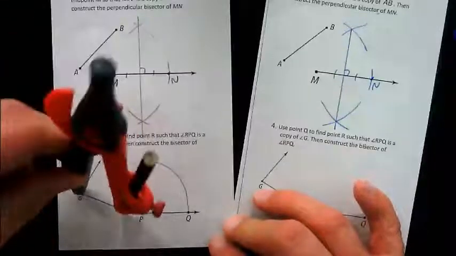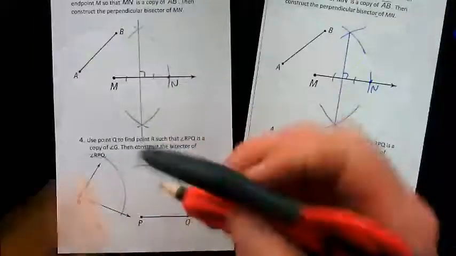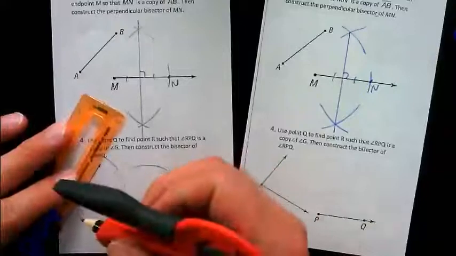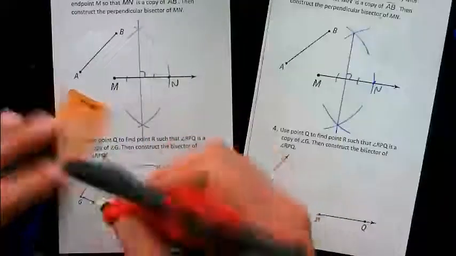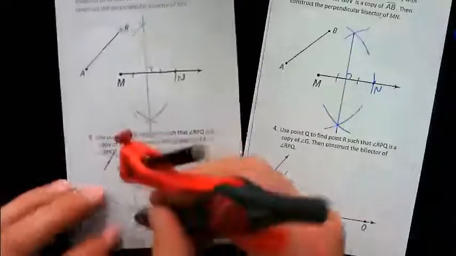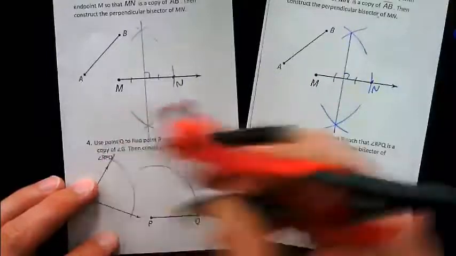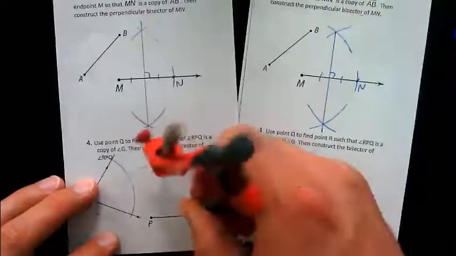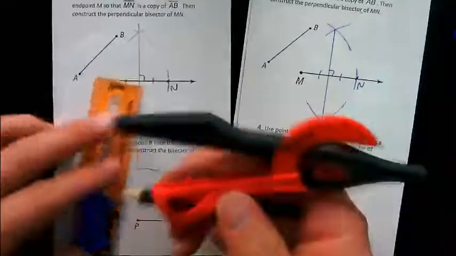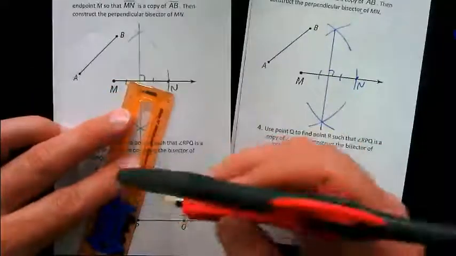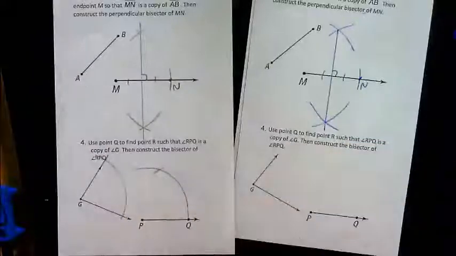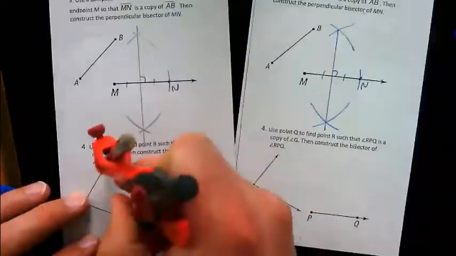Swing an arc. Notice, I didn't hit that line, so in order to complete this one, I'd have to extend this line, because now we have to measure the intersection between those two rays of where this arc's intersecting. It's a very important step. So I mark it off, and line it up. And that looks off to me, so let's check it one more time.